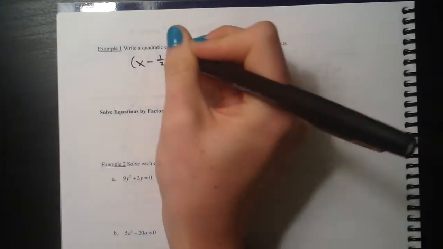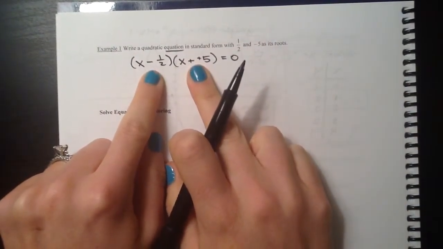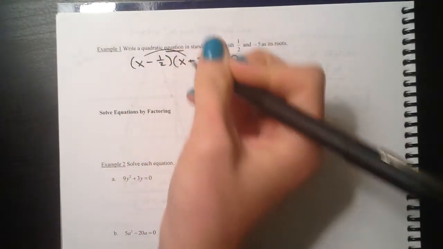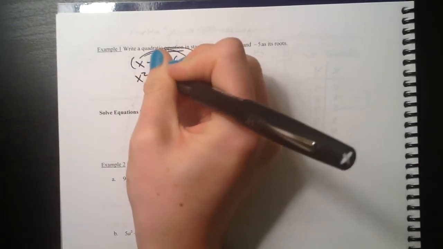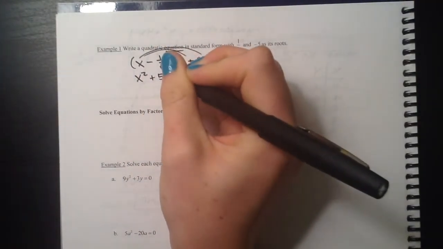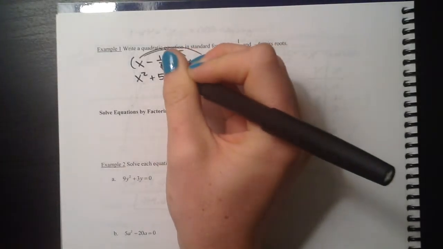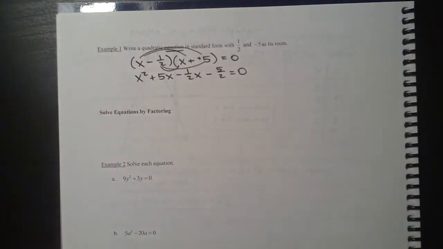And then when we're saying equation, the fact that it's an equation is very important, so we always put an equals 0 on the end. So we use these numbers to set up our factors, and then we set an equals 0. So the reason we just learned the FOIL method is because we're going to FOIL this out. So x times x first gives us x squared. The outside, x times positive 5, gives us a positive 5x. Inside, negative 1/2 times x gives us a negative 1/2 x. And then negative 1/2 times 5 gives us negative 5/2. And then don't forget, we do have that 0 on the right-hand side. An equation means there should be an equal sign.